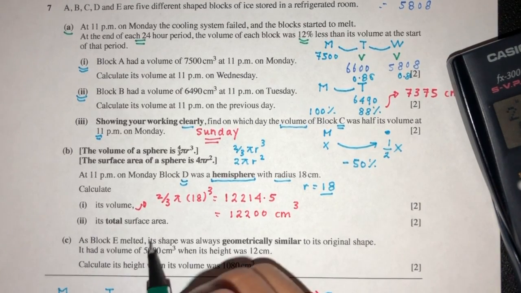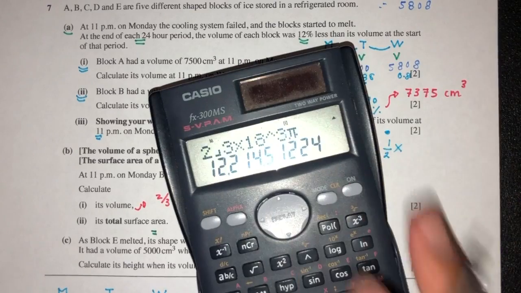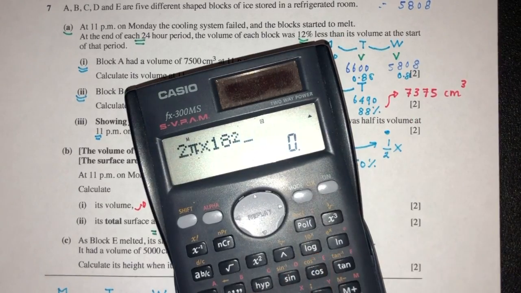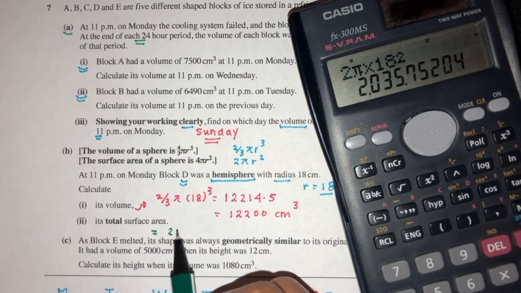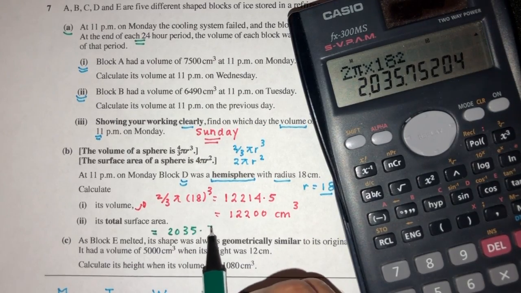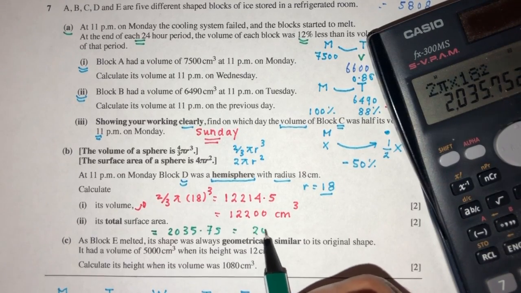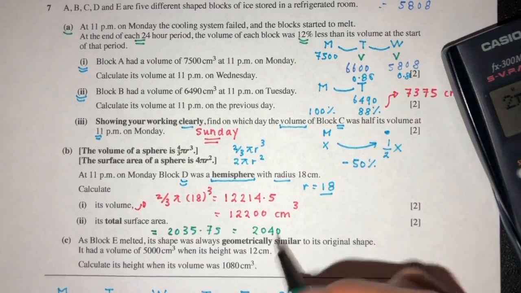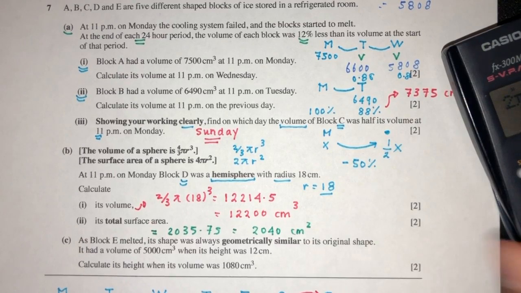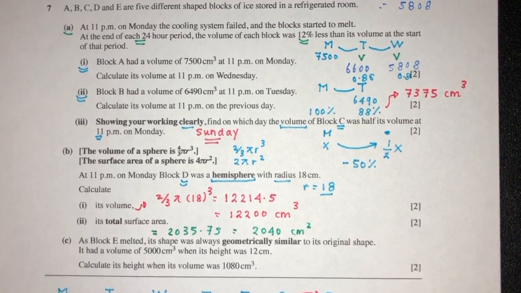Now for this one, the surface area, that will be 2 pi times r squared, 18 squared. That will be 2035.75. But again, if you want to write correct to 3SF, that should be 2040. That will be centimeters squared. That will be part 1 and 2 of your question. What else do we need to do?